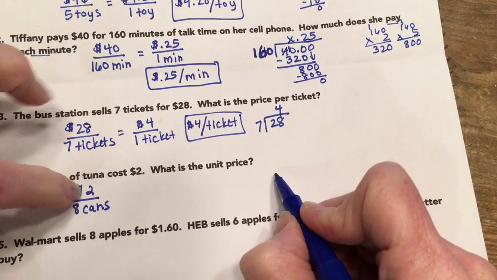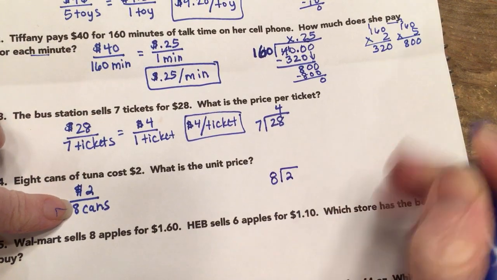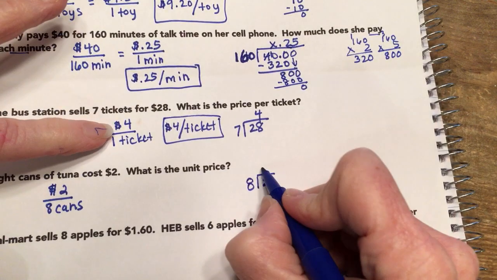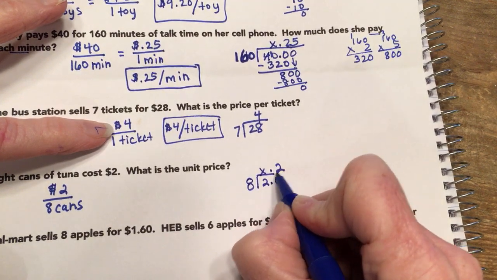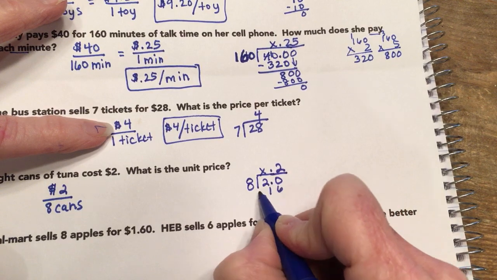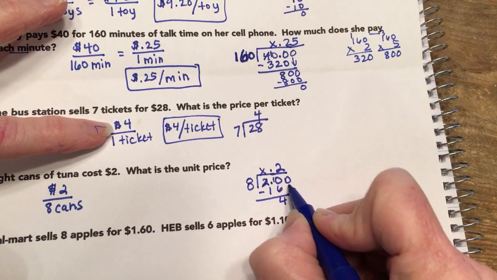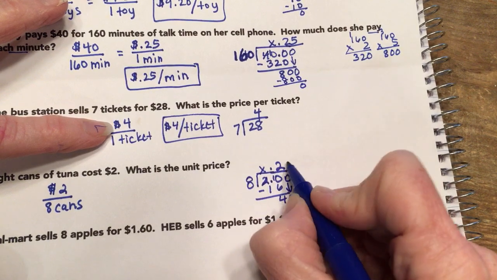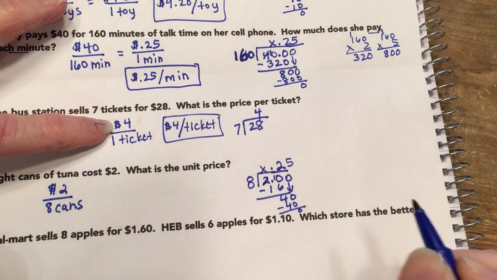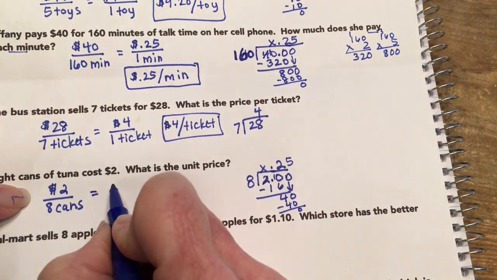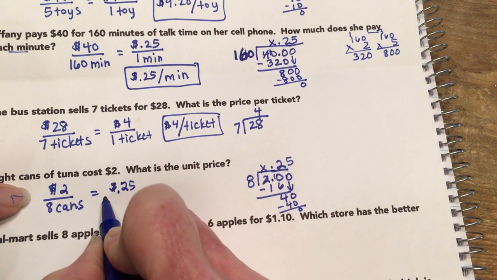So I'm going to take my top number, which is 2. My bottom number is 8. Put it outside. Can't divide 8 into 2. So I add a decimal, bring it up, add a 0. 8 will go into 20 2 times. 2 times 8 is 16. When I subtract, I get 4. Now I bring down another 0. 8 will go into 40 5 times. 5 times 8 is 40. And I'm done. All right, so this is the numerator now, 25 cents.